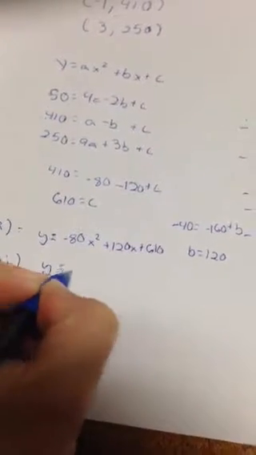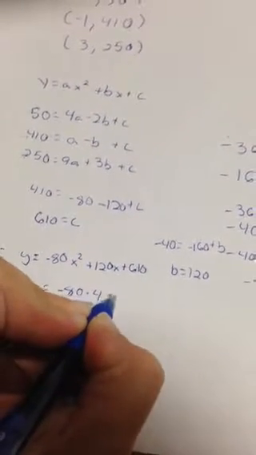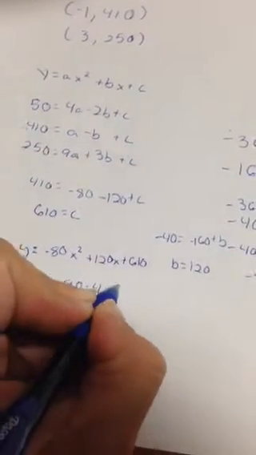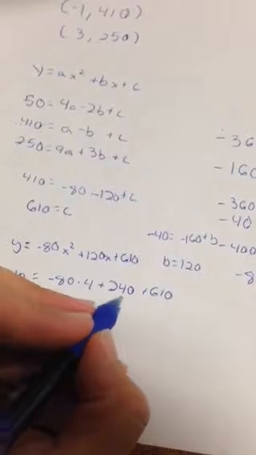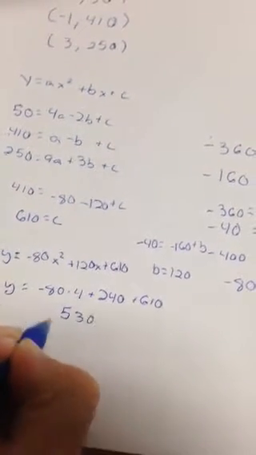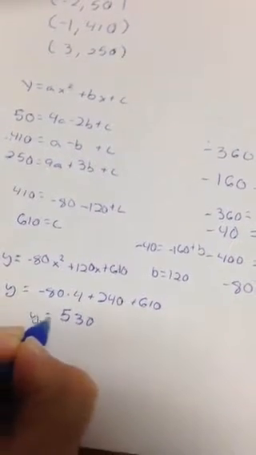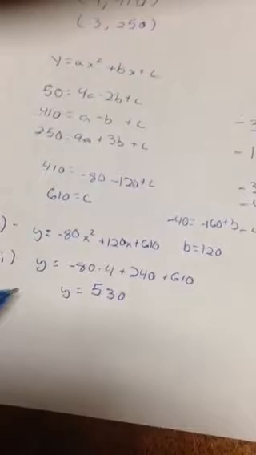So y equals negative 80 times 4, plus 240, plus 610. This is negative 320 plus 240 is negative 80, so you have 530 meters as the height at the right riverbank.